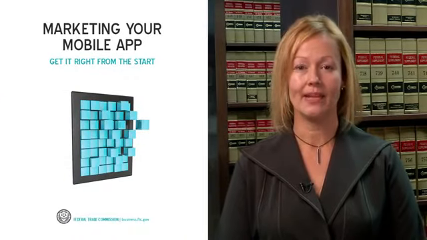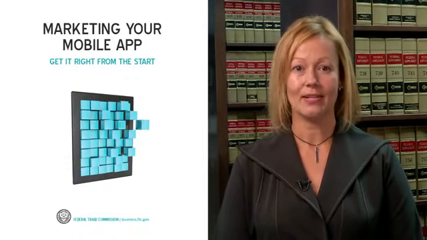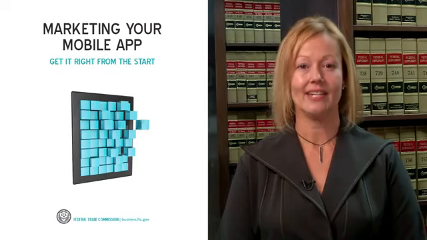That's the download on mobile apps. If you want to learn more, read Marketing Your Mobile App. Get it right from the start. Available at business.ftc.gov.